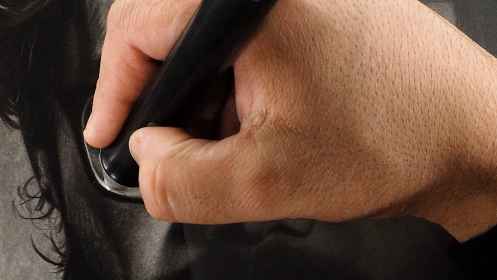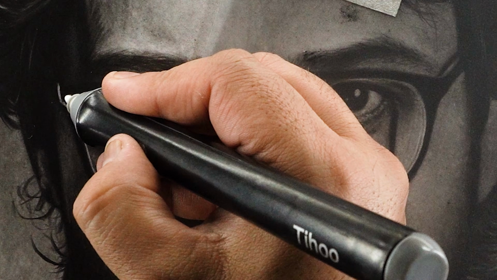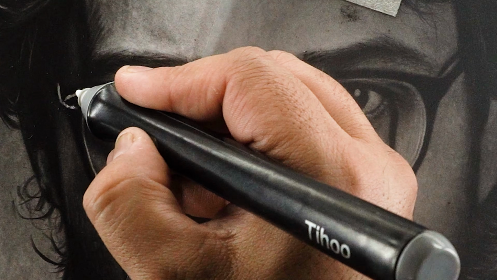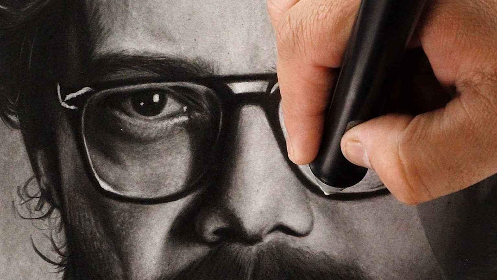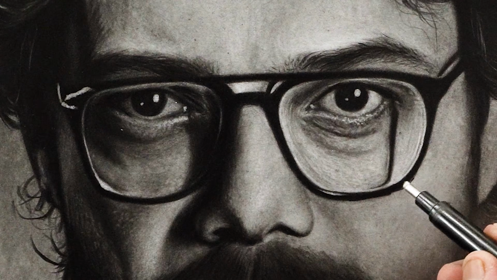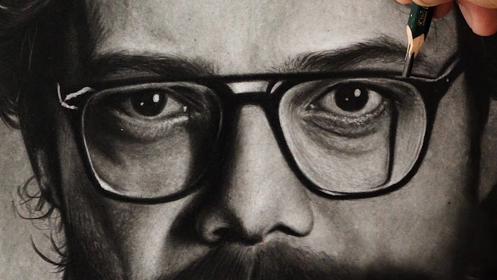The highlight on the left edge of the glasses is missing. And to achieve bright and sharp results, I'm using my electric eraser with a thin and sharp tip. And look how these small strokes added so much dimension to the glasses frame. I'm adding such bright highlights on the right side of the glasses frame as well and adjusting its thickness later on.